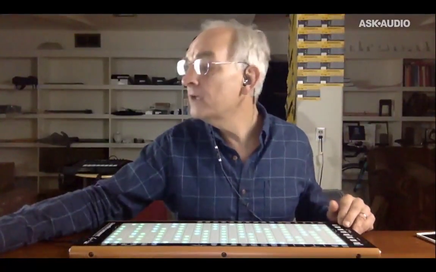Other features of LinnStrument. And by the way, if you go to my website and you just click on the picture of LinnStrument, it'll take you to the LinnStrument page, and it gives a lot of great information about that. So I'm going to talk about some of those features.